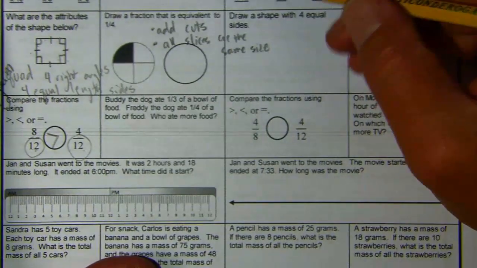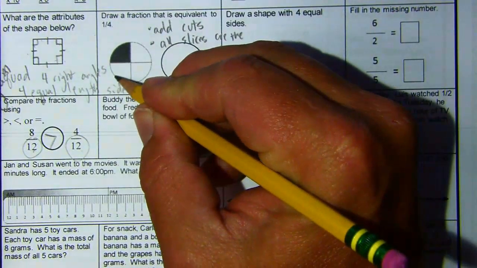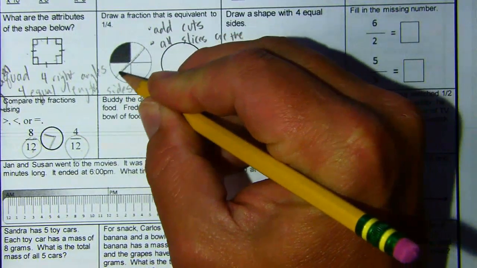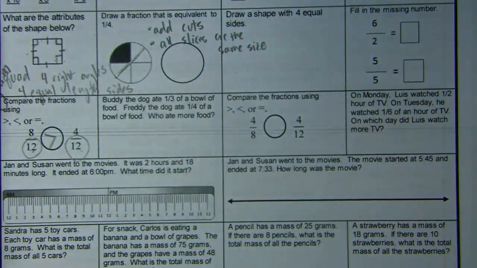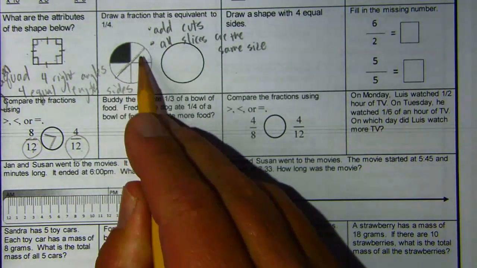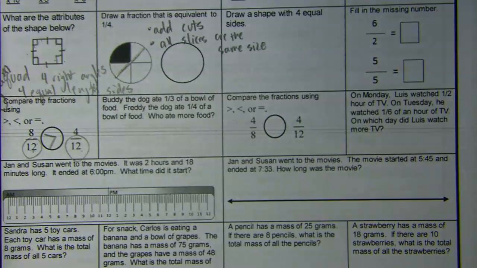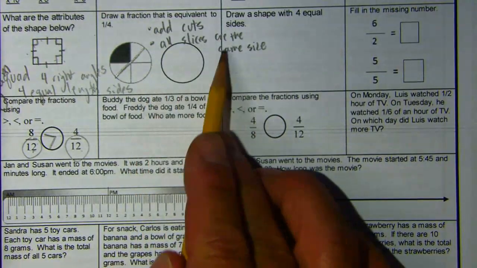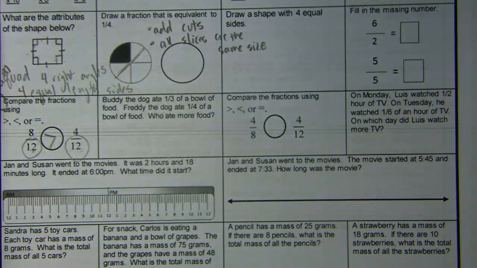So for example, if I add a cut here, that's good, but look at this slice is a lot bigger than these two slices. So I'm adding cuts, but I'm not fulfilling the second requirement, all the slices being the same size. Why do all the slices need to be the same size? Because if you're passing out slices at a party and someone gets a bigger slice, they're not going to be happy. So we need to add another cut.